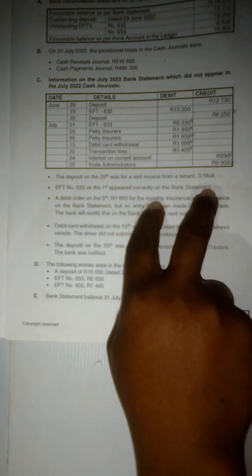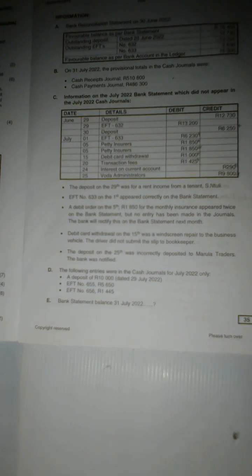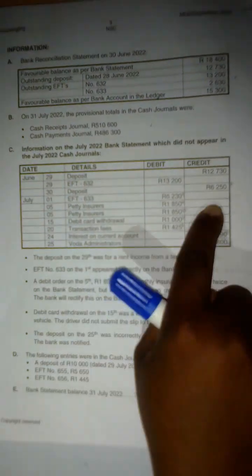So all this information did not appear, is it? And all the information usually that is on the credit side is supposed to be recorded on the debit side of our CRJ and our CPJ. If you check all these other amounts, it's only the 6,250 which is not appearing in the bank reconciliation from the previous month.